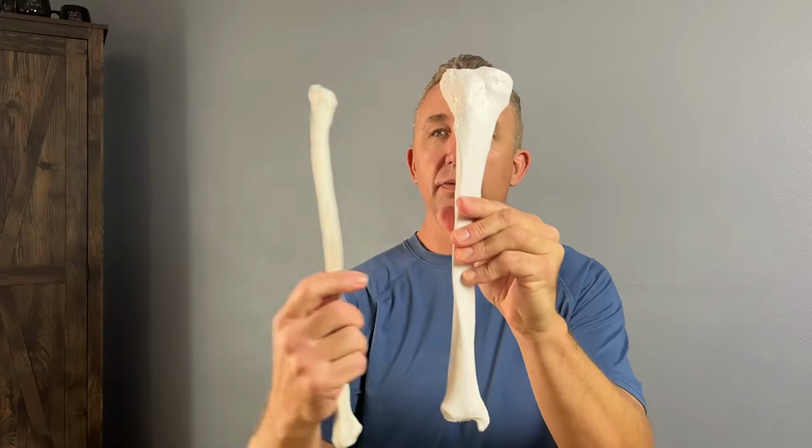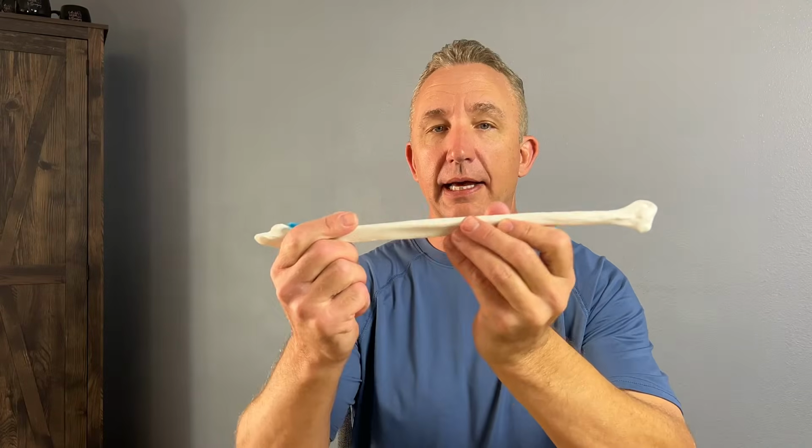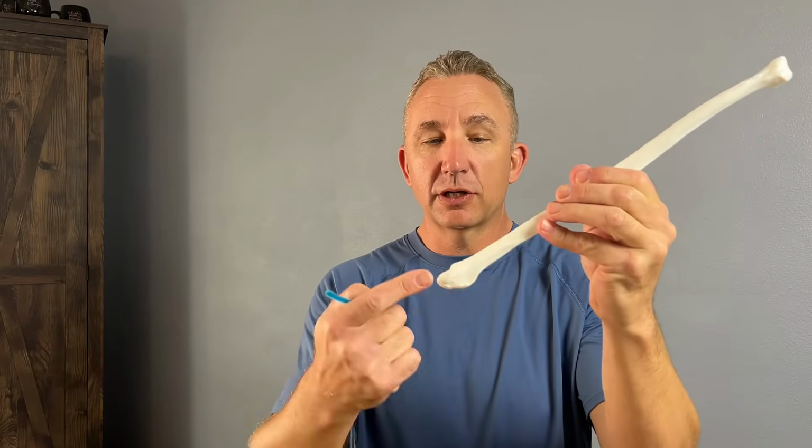If I put it on my left side, that medial malleolus is on the wrong side. So this is a right tibia. Now I can match it with my fibula as I come down. When we look at the fibula, we're learning two ends. The rounder one that looks more like a rock to me, use your imagination, is the fibular head.